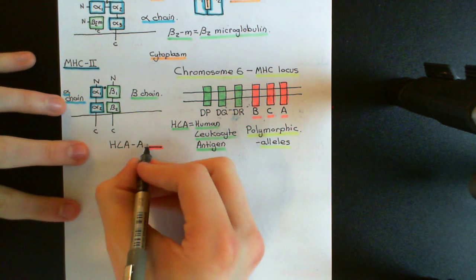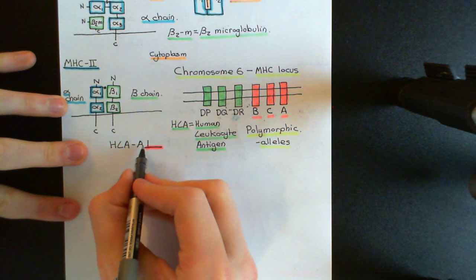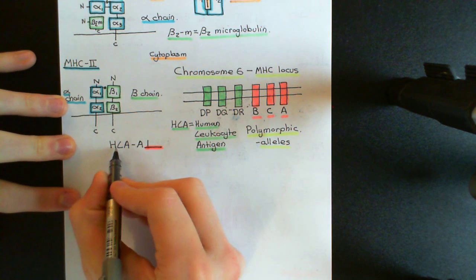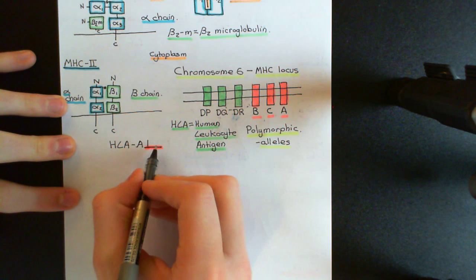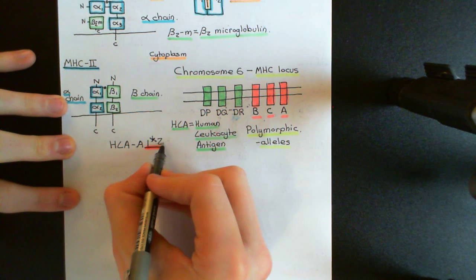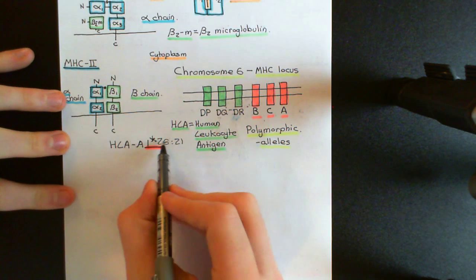So if you're lucky, you might see something like HLA-A1, and the number is referring to a specific allele of HLA-A. If you're unlucky, you'll see some massive mess here, like 1 star, 26 colon 21, and I'm just making this up, but you'll see something horrendous.